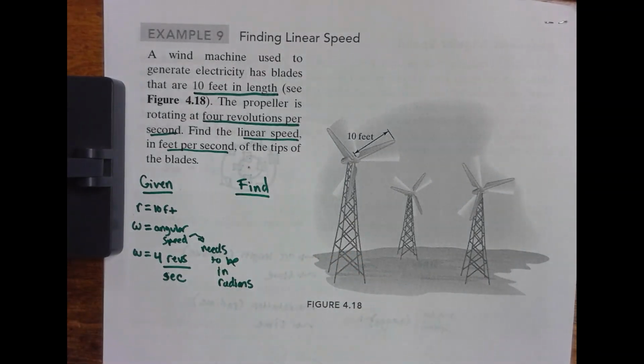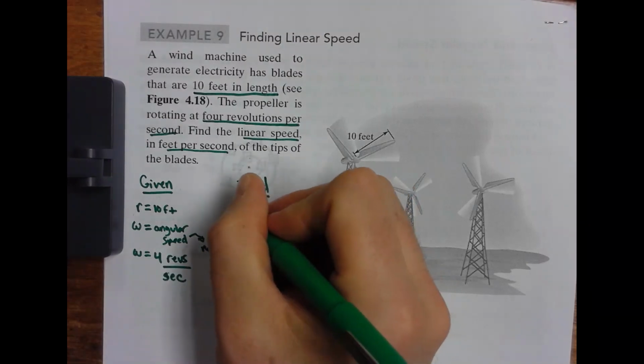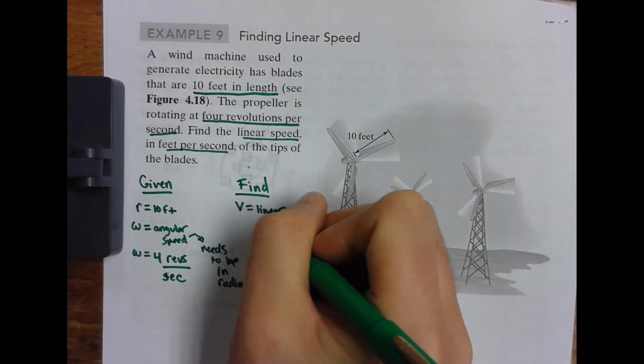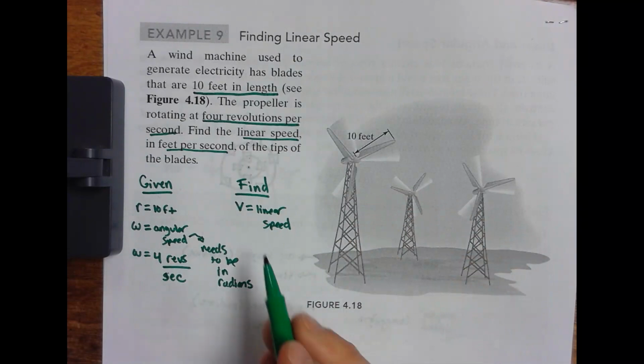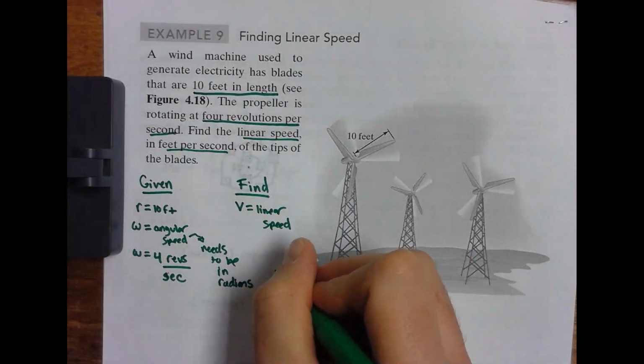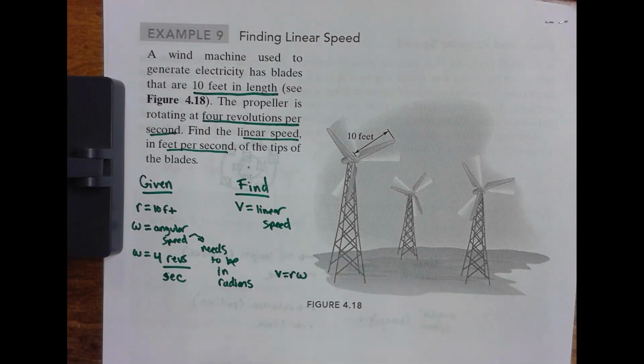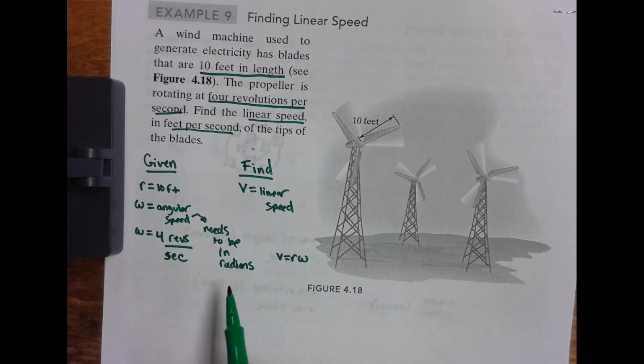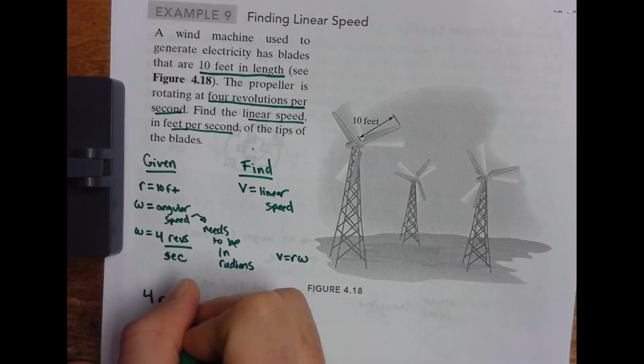So I'm like, okay, I know I have R, I know I have omega, or the angular speed. We need to find V, which is the linear speed. And one equation that we have for the linear speed is that V equals the radius times the angular speed omega. And we're given both of these variables, R and omega. The only thing that we need to do with this angular speed omega is that unit conversion. So we're going to do that first. We're going to take these 4 revolutions per second.